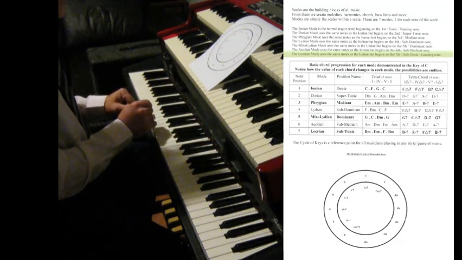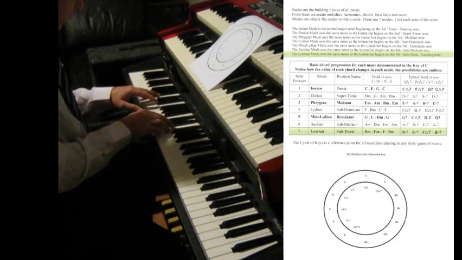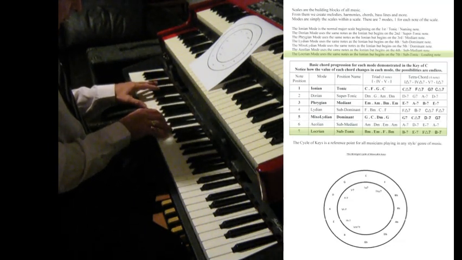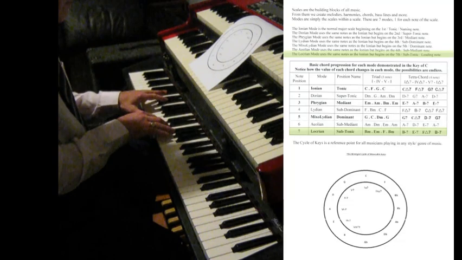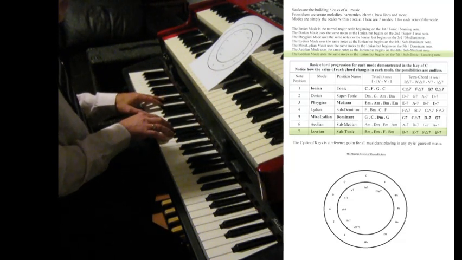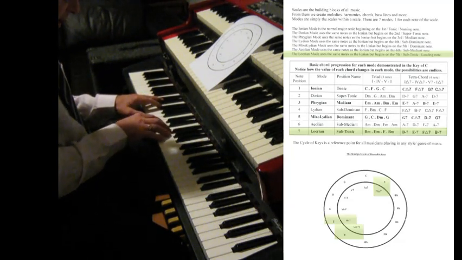So let's have a listen to the 1, 4 and 5 chords, B minor, E minor and F. B minor 7th, E minor 7th, F major 7th and B minor 7th.